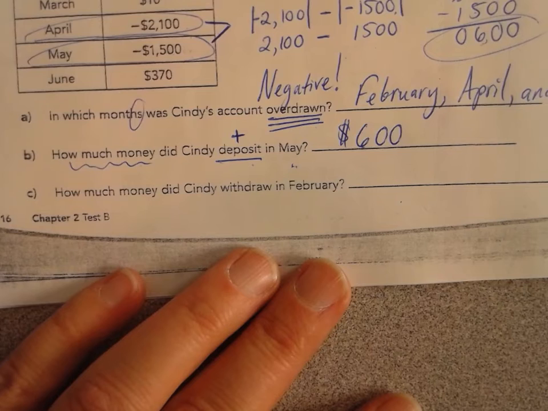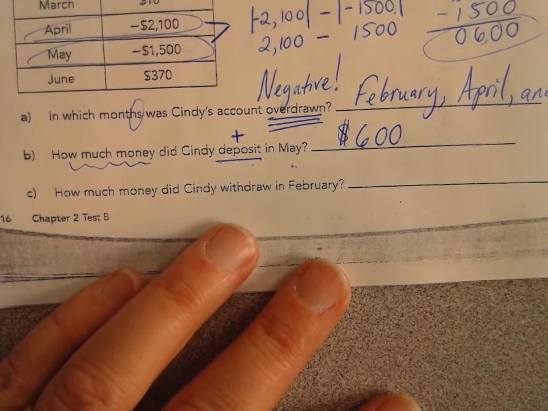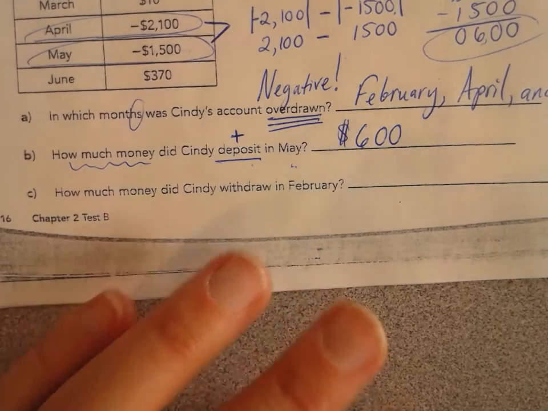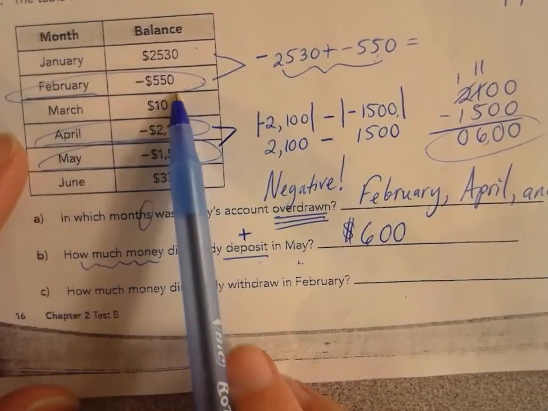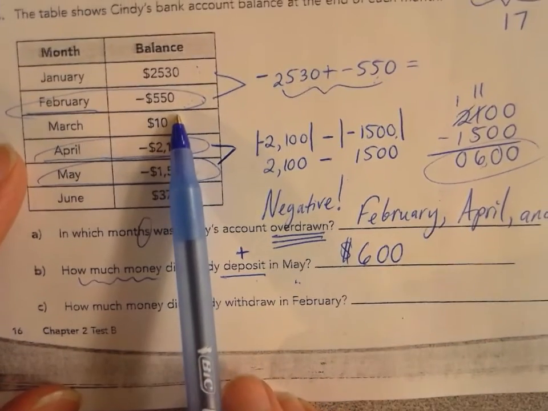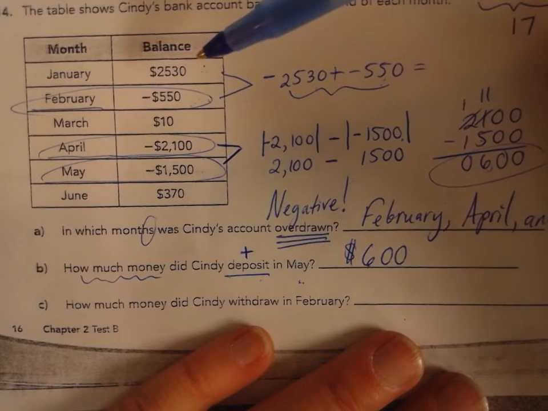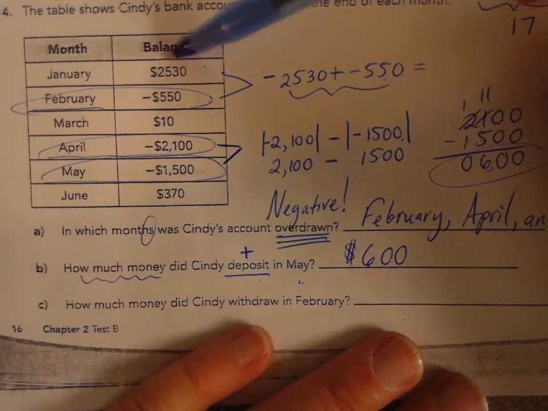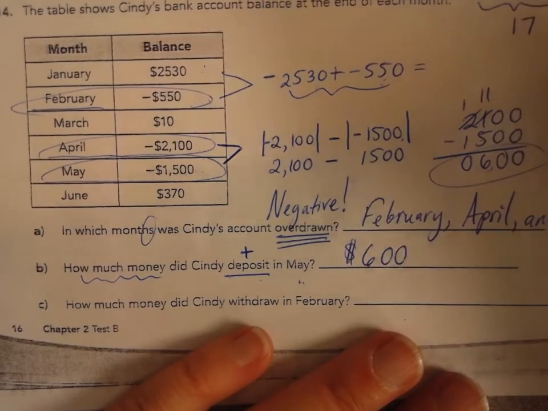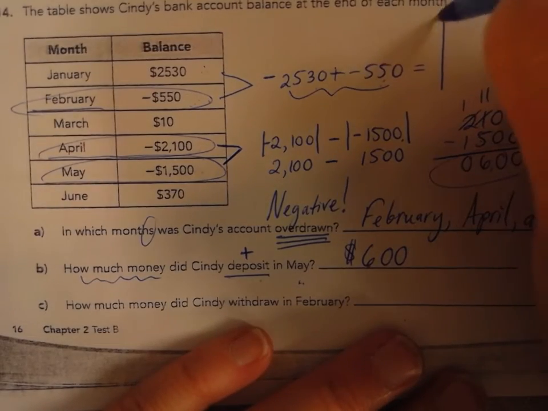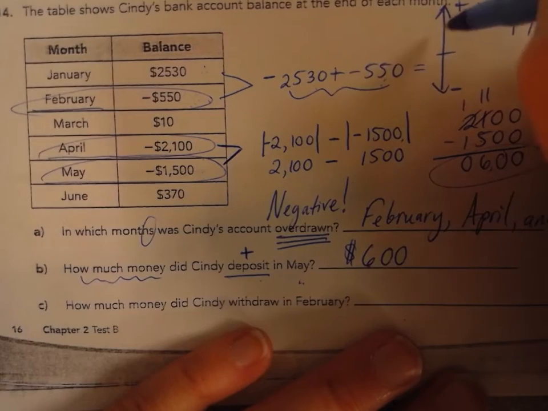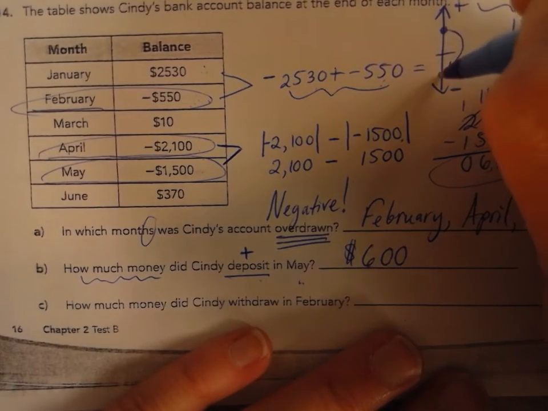This next one says, how much more money did Cindy withdraw in February? How much? Oh, I read that wrong, I think. How much money did Cindy withdraw in February? Oh, that's funny, because I actually accidentally talked about that a minute ago. I was just trying to look at the table and trying to come up with some patterns. In January, I noticed she had a positive balance, and then she dropped to a negative balance. She went from the positive side of the number line down to the negatives.